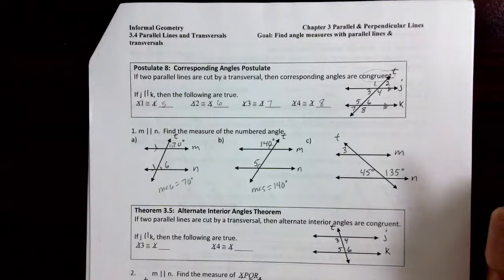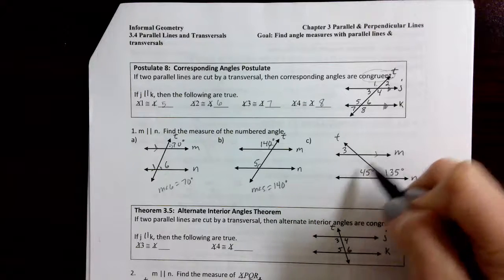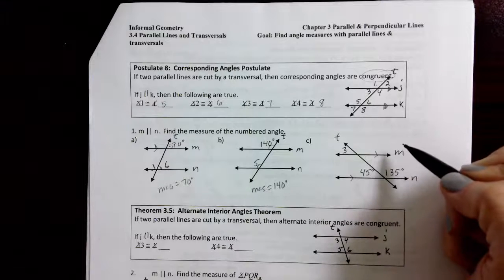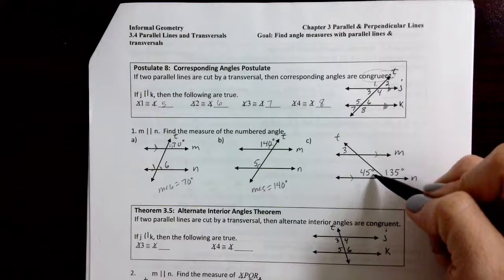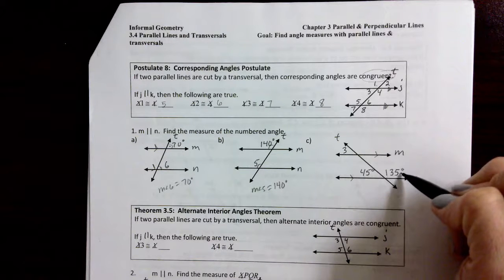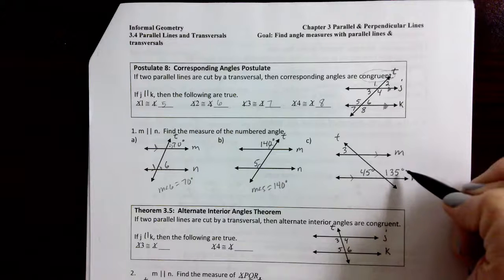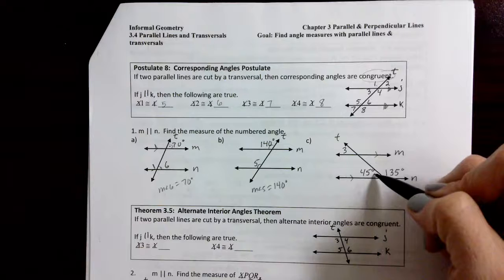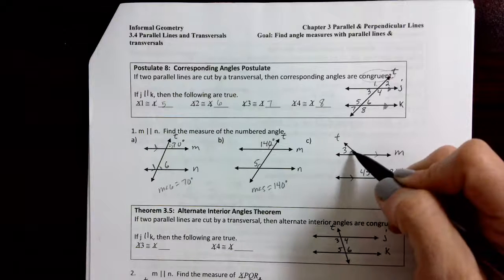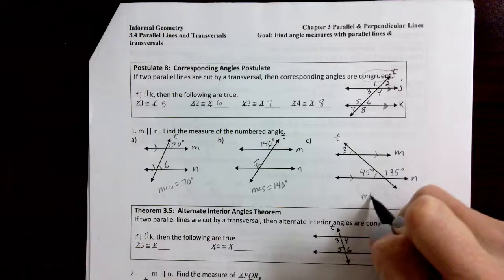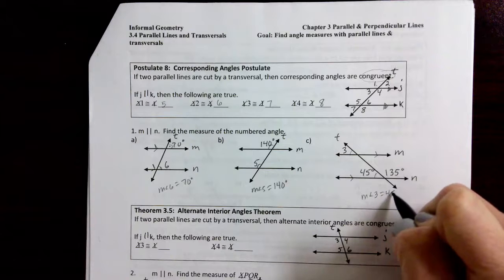On the next diagram, I still assume M is parallel to N. And then what they're giving us is two angles, so 45 degrees and 135 degrees. Okay, so from here, I need to decide, well, which one corresponds to angle 3? And that's going to be my 45 and that angle 3. So the measure of angle 3 is equal to 45 degrees.